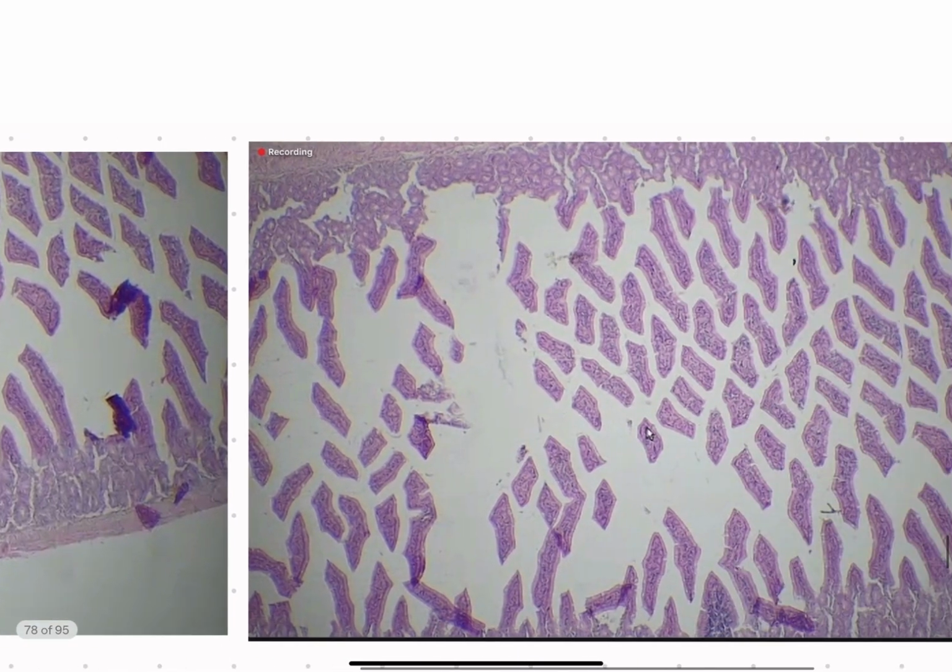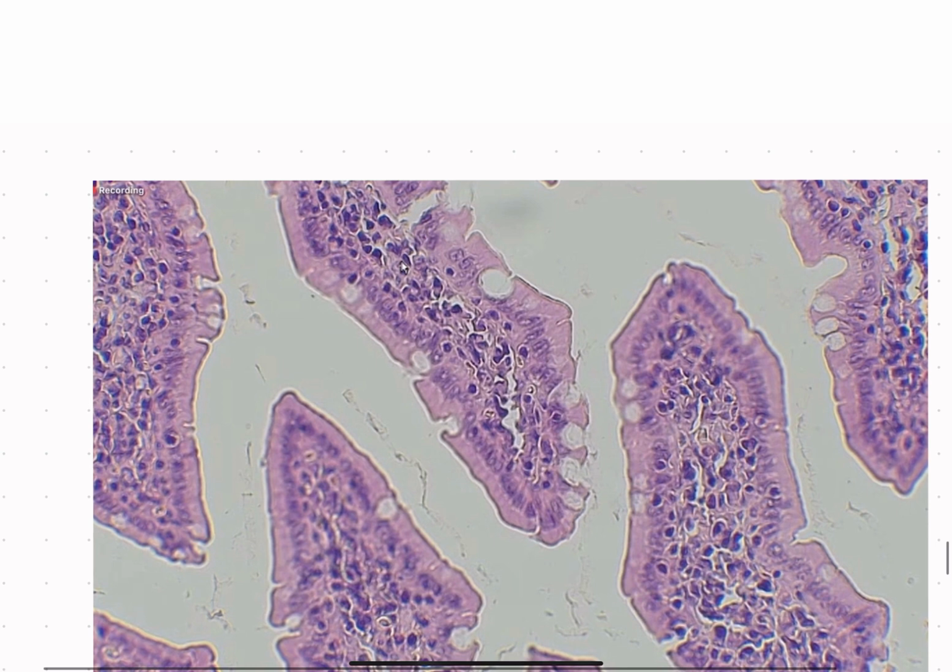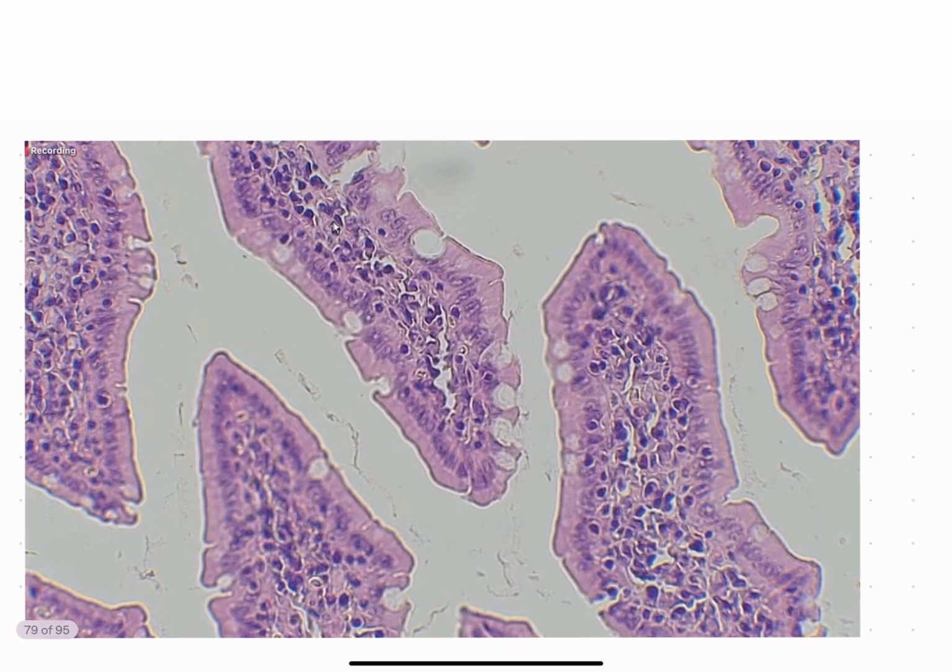But we're going to focus in on what we see here, and we're going to zoom in. Please tell me the structure of this thing. Okay.